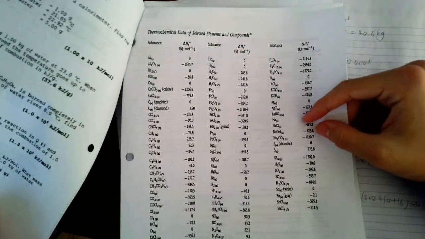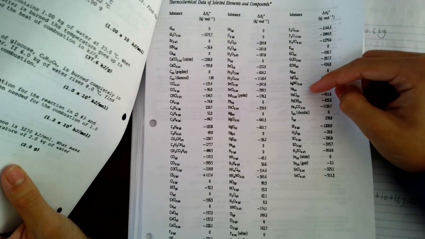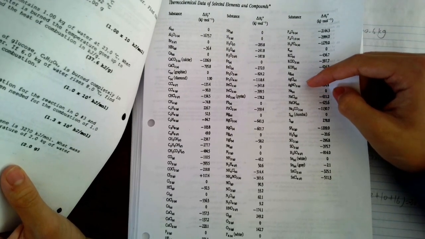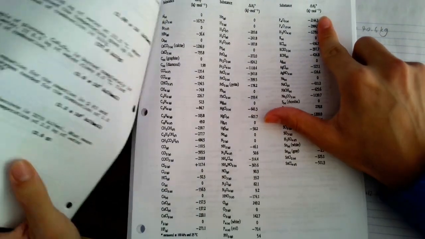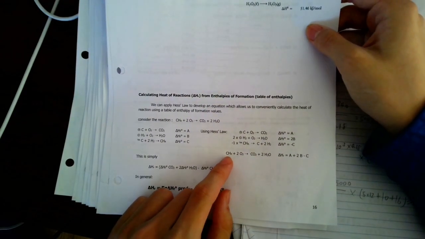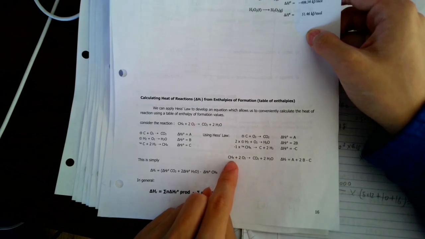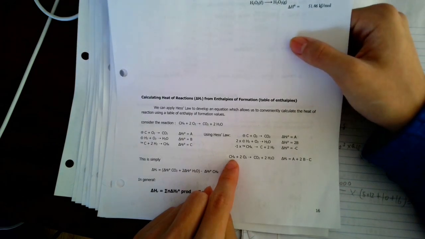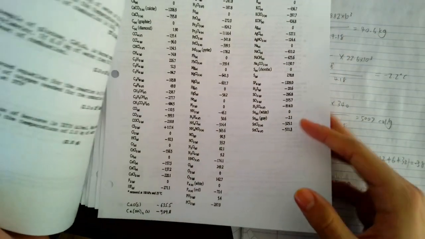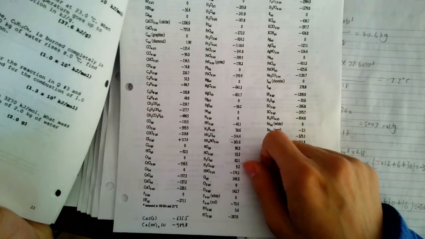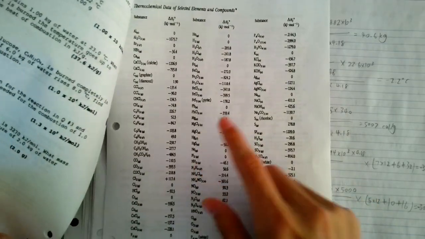So we're gonna use this table. We know the formation enthalpy of each compound and element. For those compounds that we don't see in the end, like this one, the methane, we're gonna do a decomposition, and we will have the opposite amount of the delta H here.